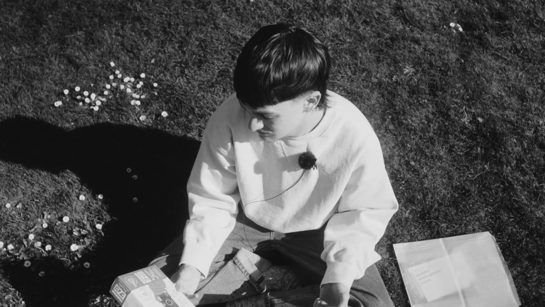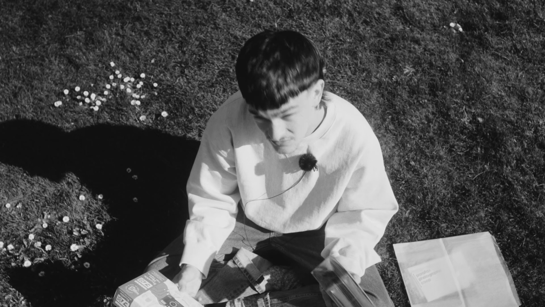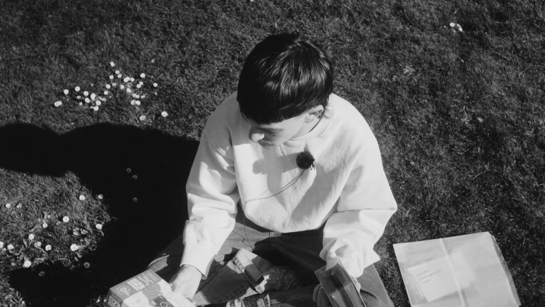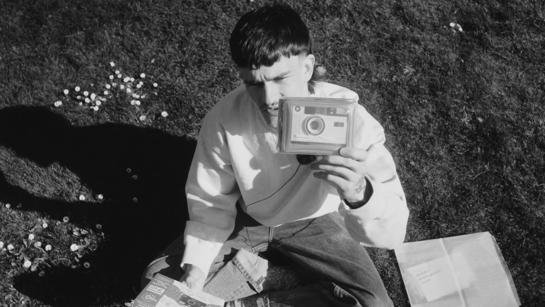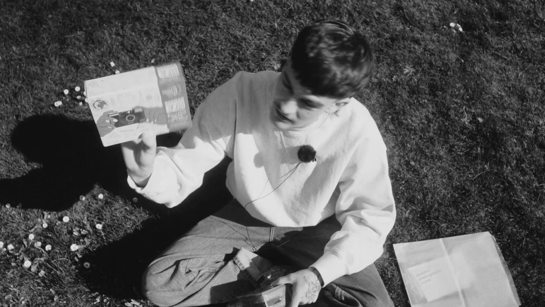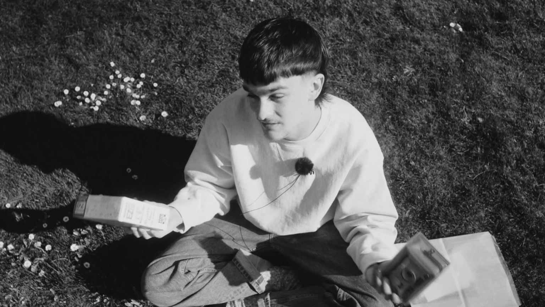So I need your help. Which one should I use first? Next week's video, probably going to be me using one of these, but which one should it be? This one with some colour film, or Ilford HP5? Let me know with a comment.